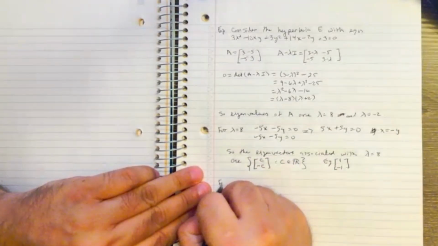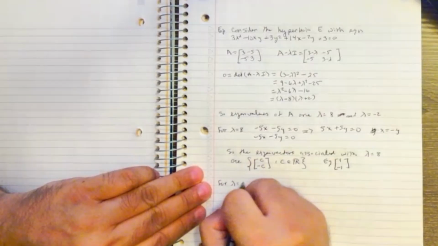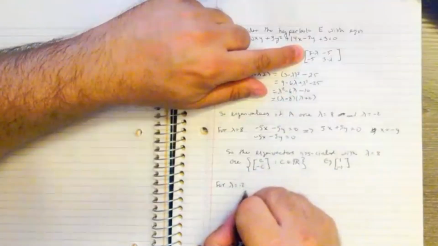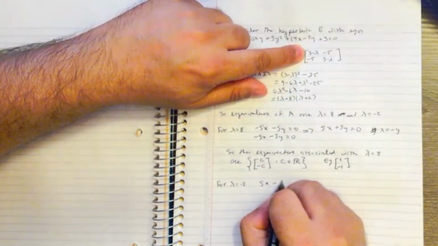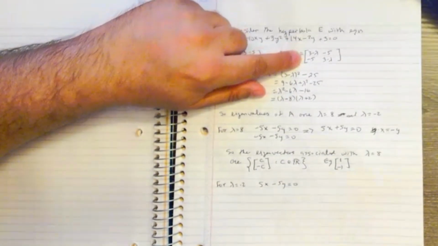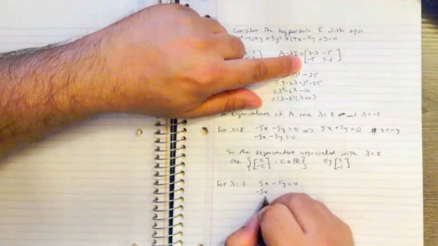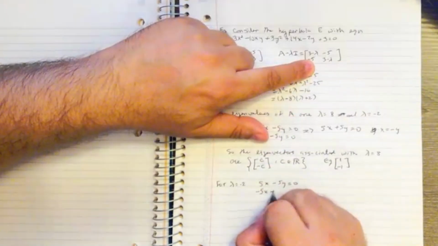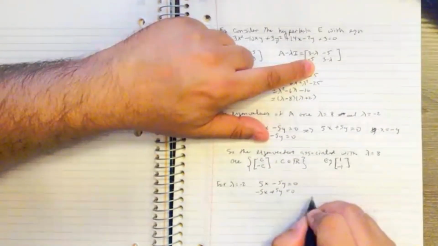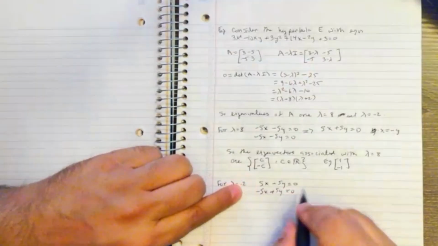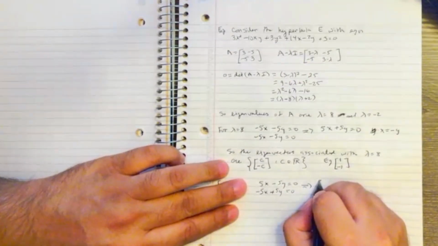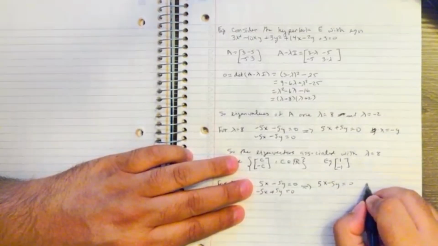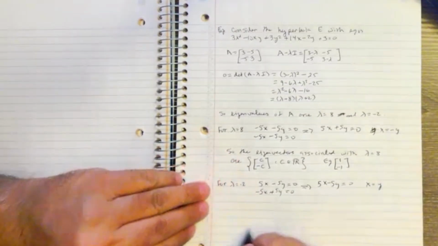So now let's look at the eigenvectors for the eigenvalue -2. So we have 3 minus a negative 2, which is 5x minus 5y is equal to 0. And we have negative 5x plus 3 minus a negative 2, or plus 5y is equal to 0. Again, we have the same equation, which in this case is 5x minus 5y is equal to 0, or x is equal to y.